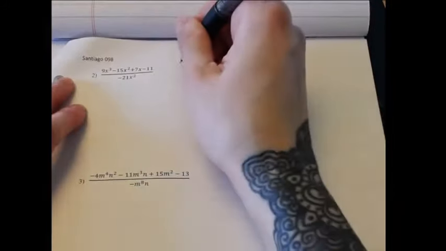Number 2, we have 9x to the 3rd minus 15x squared plus 7x minus 11. All of this being divided by a negative 21x squared. If you are following my strategy, you're going to do great. Okay, guys? All you have to do is rewrite it.